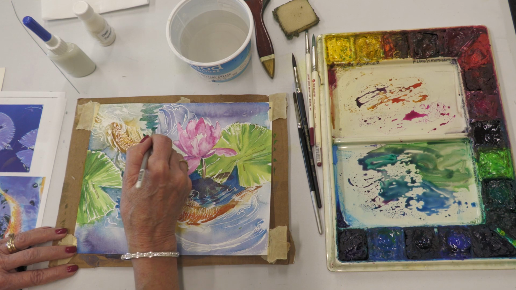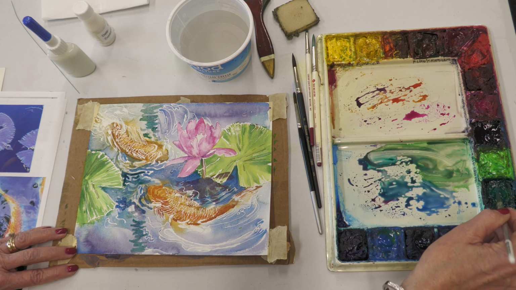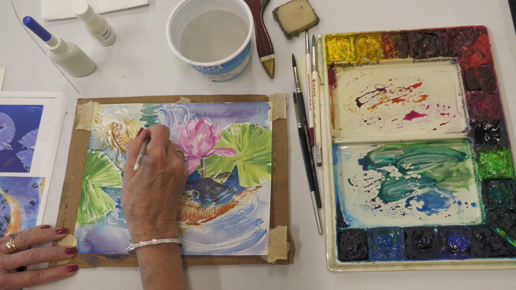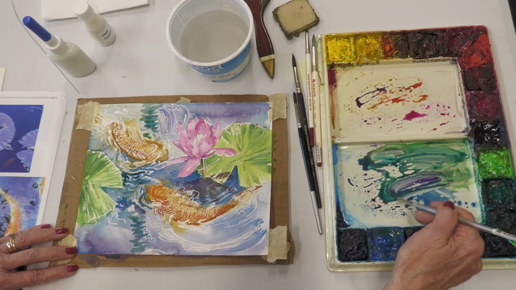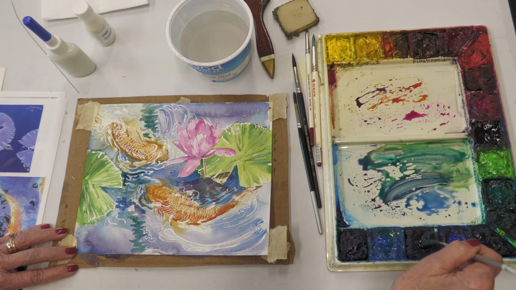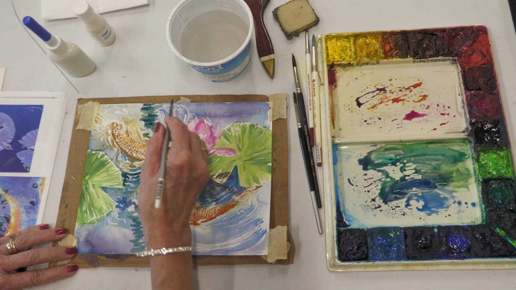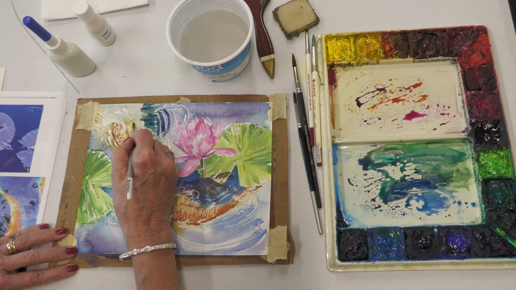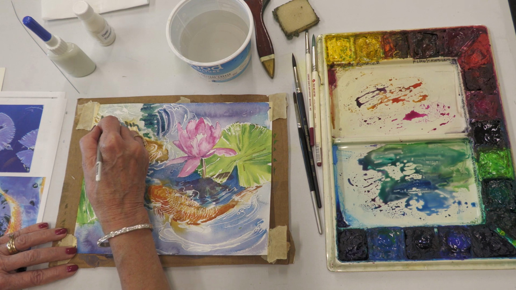It could be as simple as doing this with your water, and that tree trunk would be more of a blue-brown, not necessarily green. It would be a gray, a dark, something with blue and brown and green in it, something that mixes with the water. Now, I still want to darken these shapes that are coming around this koi fish and define what happened here.